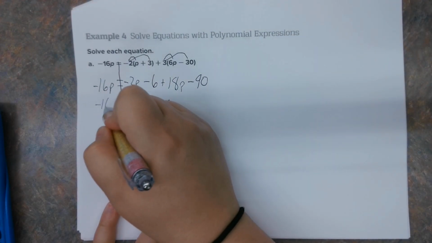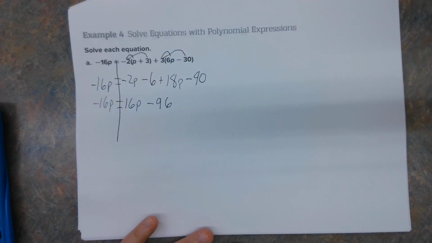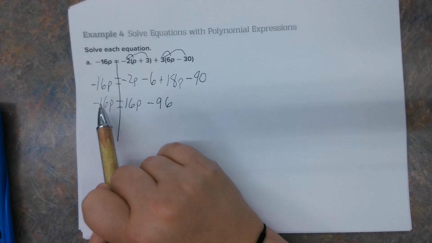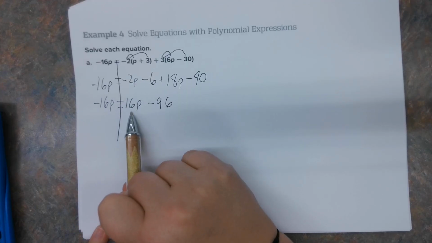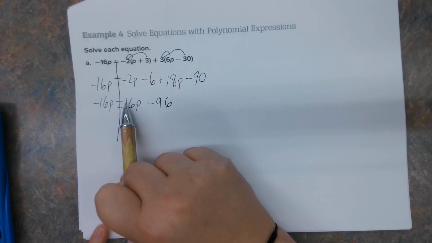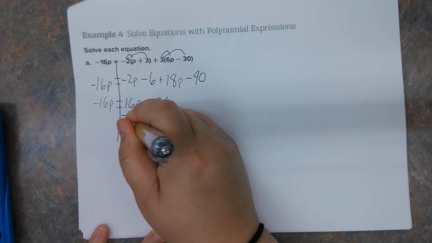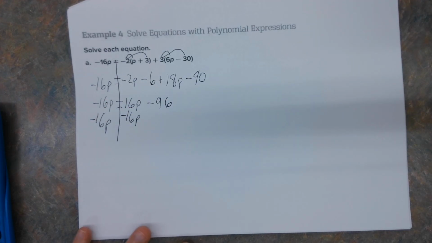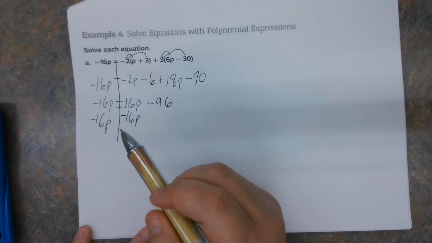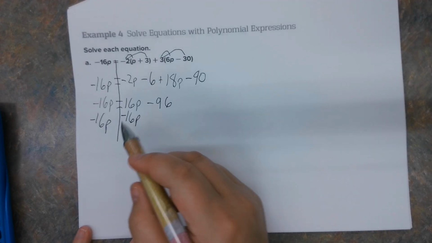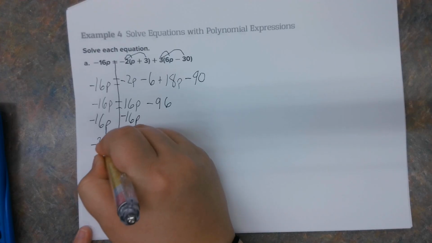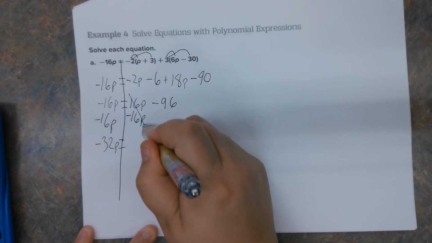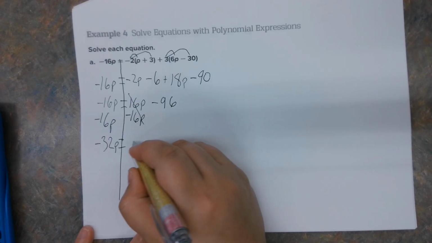Now I'm going to bring my negative 16p down. Are you ready? I need to get p to one side of the equal sign. So this one's already got p by itself, so I'm going to move this one. To move this one, it's positive. I'm going to subtract minus 16p from both sides. Okay, negative 16 minus 16, that's going to be negative 32p. And I've used that up, so I'm going to bring down my negative 96.